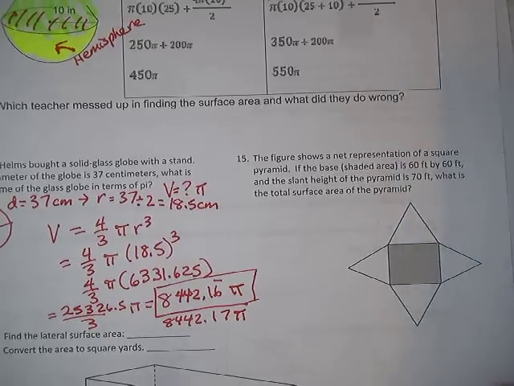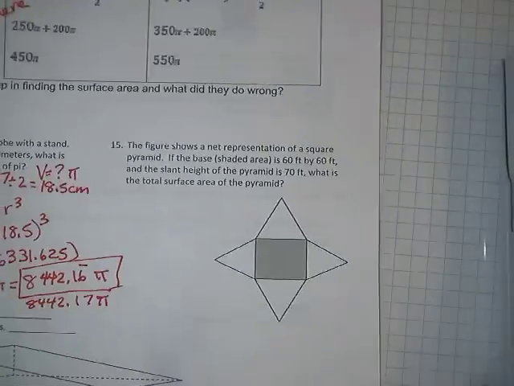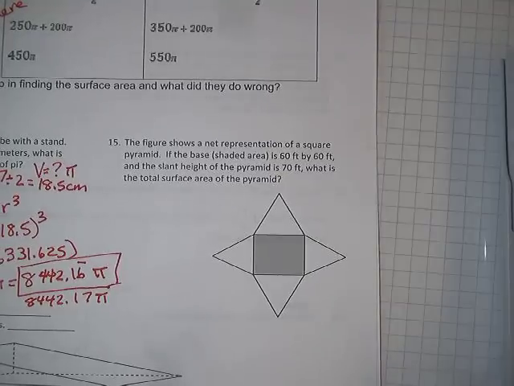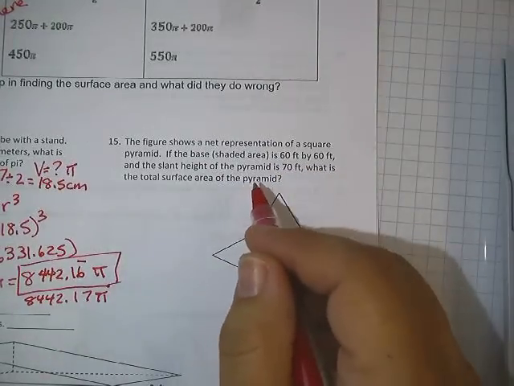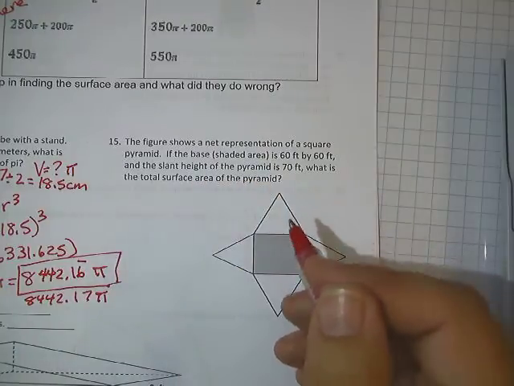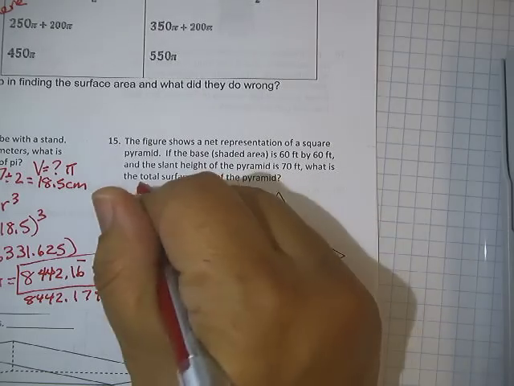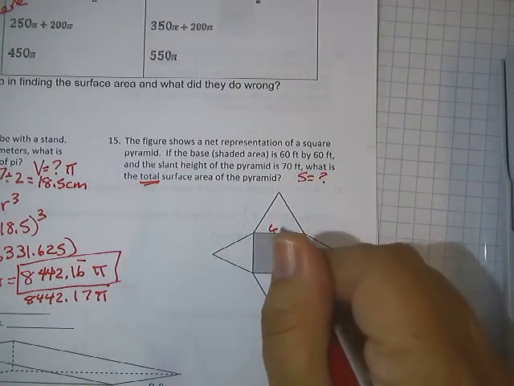Number 15. The figure shows a net representation of a square pyramid. If the base shaded area is 60 feet by 60 feet and the slant height of the pyramid is 70 feet, what is the total surface area of the pyramid? So notice how it says total. That includes lateral and base. S equals question mark. This is 60.